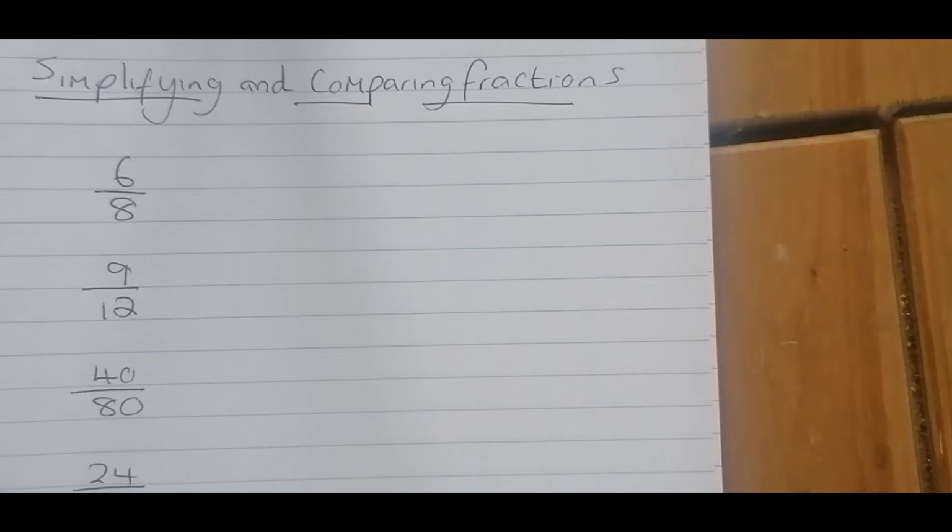So when we simplify a fraction, what we're trying to do is break it down to its lowest terms. Ideally, you'll find the highest common factor of the numerator and denominator and divide by that. So let's have a look at the first one.